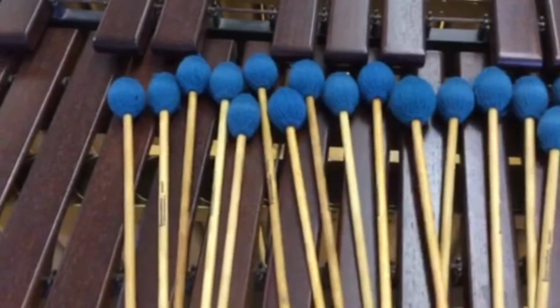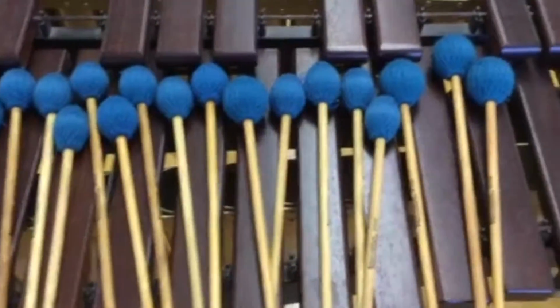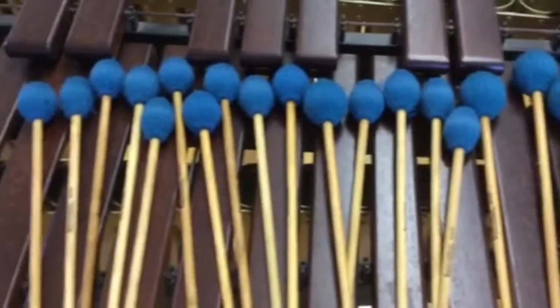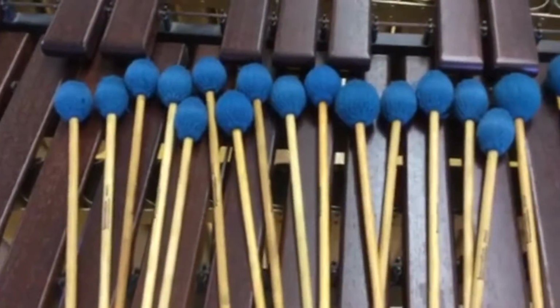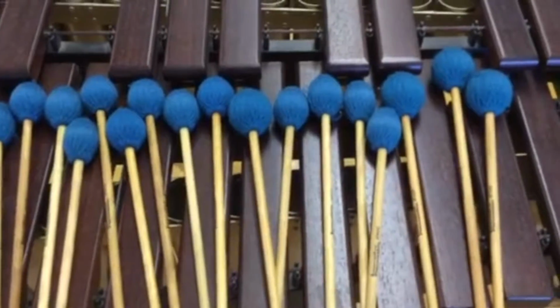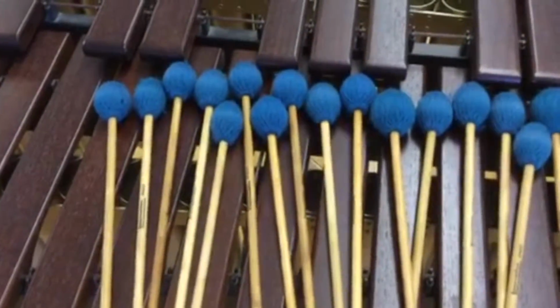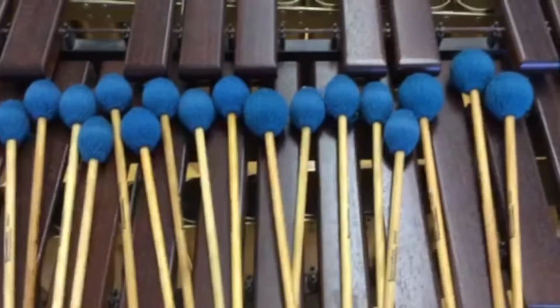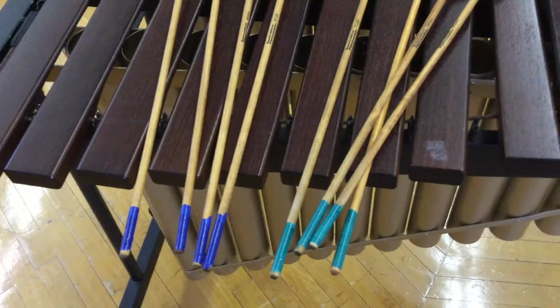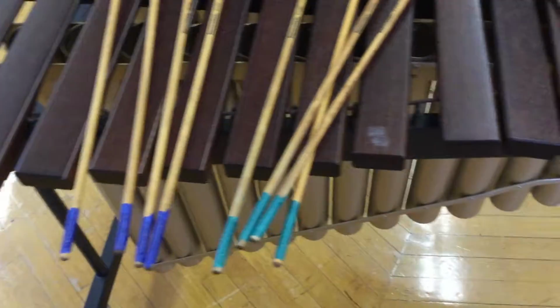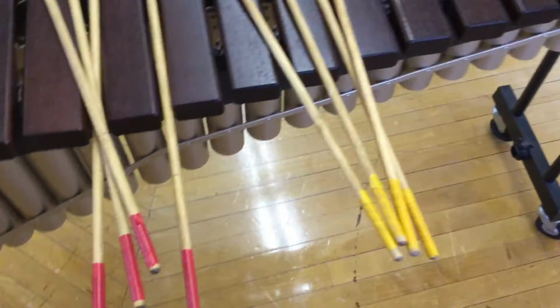Today I would like to talk about color coding percussion mallets. At first glance, there appears to be a ton of the same mallet on the marimba. However, there's actually 4 different sets of marimba mallets, and this could be quite challenging for students to select the correct mallet. Voila! I have now successfully colored and labeled all of the marimba mallets.